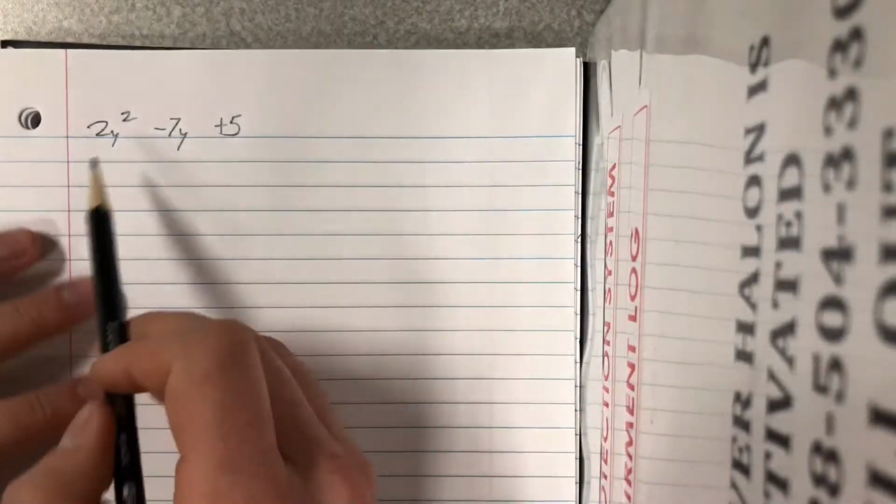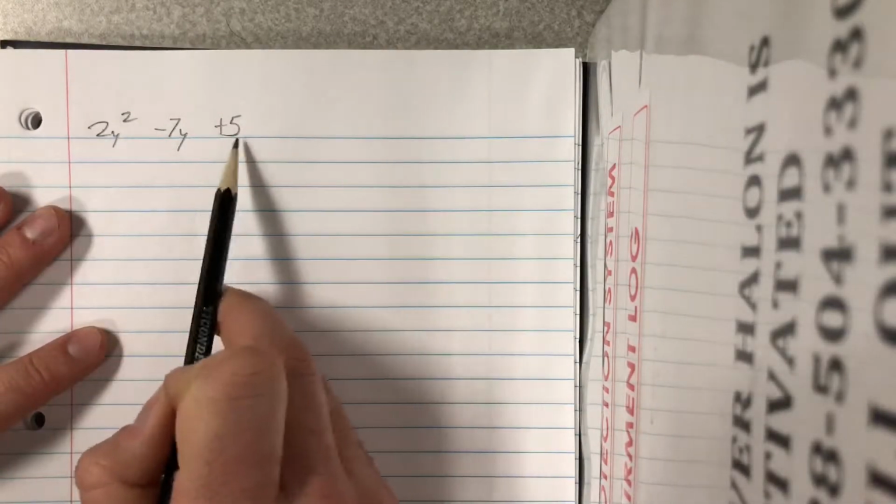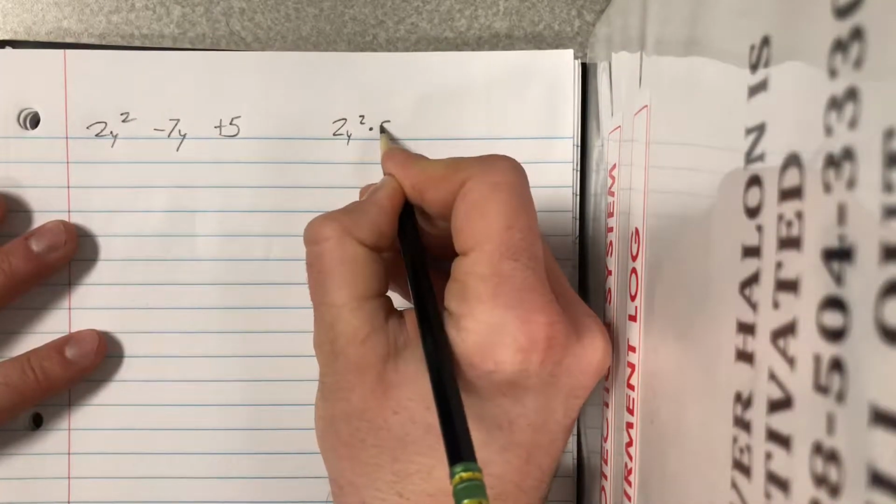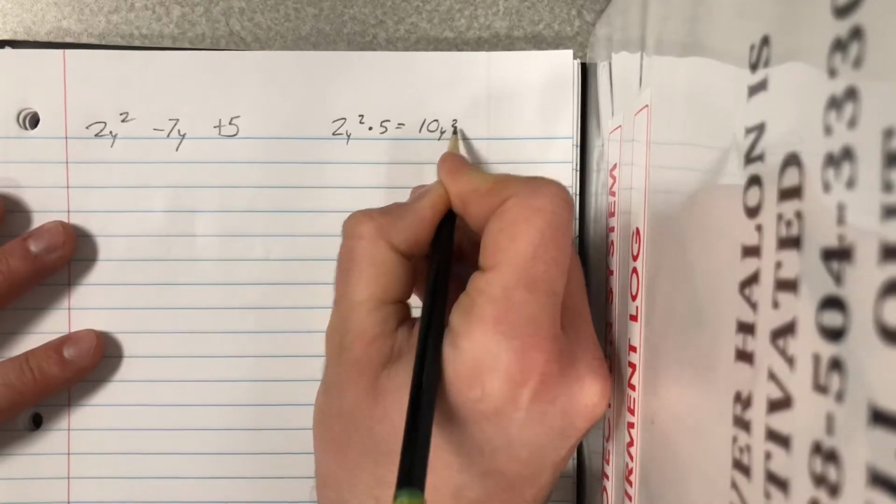We have a problem here, and this is a factoring a quadratic with leading coefficient greater than 1, problem type 1. So when you see a question like this, the first thing you're going to want to do is look at the first number and the last number. You need to multiply those together. So 2y squared times 5 equals 10y squared.